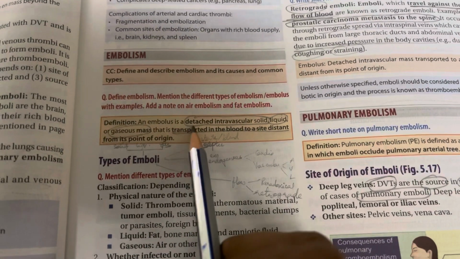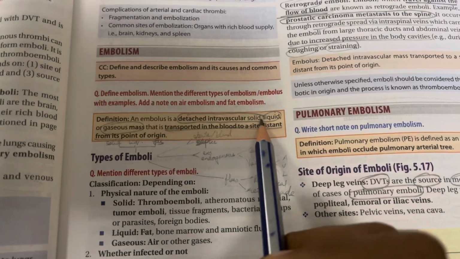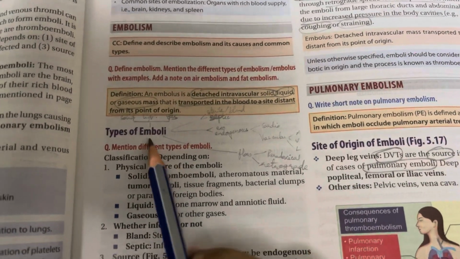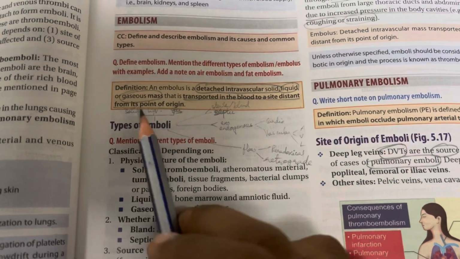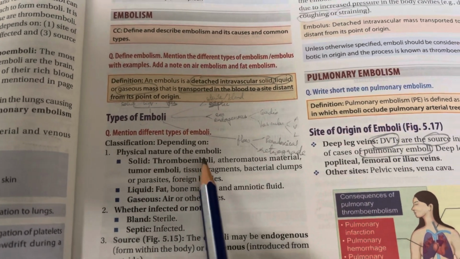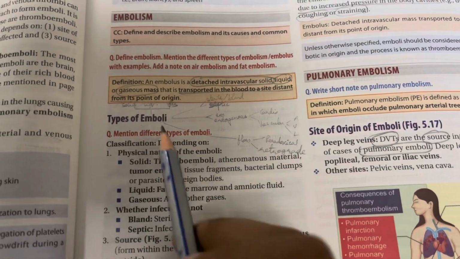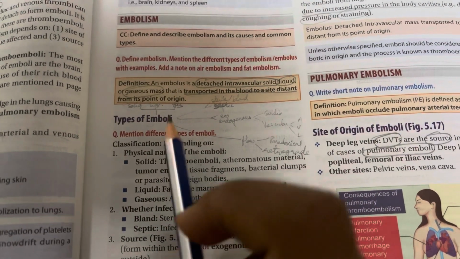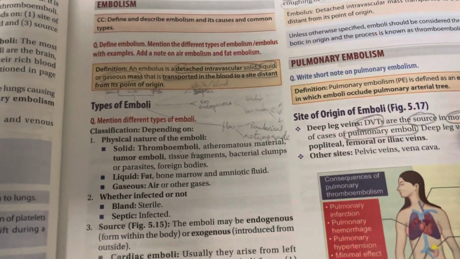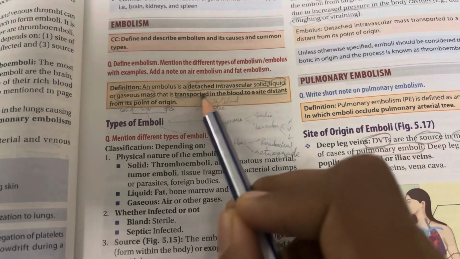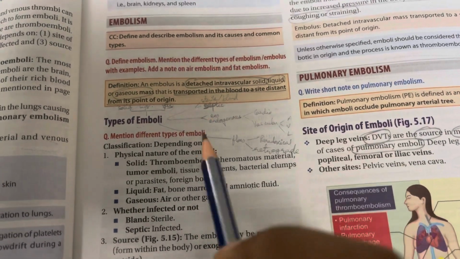Moving on to embolism. An embolus is a detached intravascular solid, liquid or gas that is transported in the blood to a site distant from its point of origin. So the types of emboli based on solid, liquid or gas. Solid, you have thromboemboli, you have tumor masses, etc. Liquid emboli, you have fat, you have amniotic fluid embolus, and next gas, you have air embolus. Next, whether it is infected or not: if there are organisms, it is septic, otherwise it is sterile.